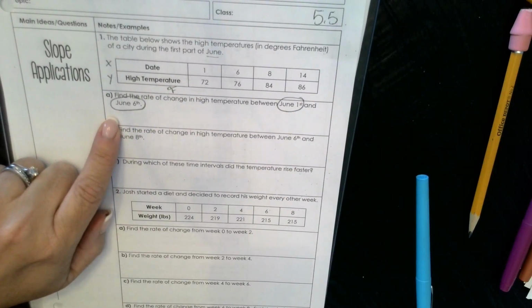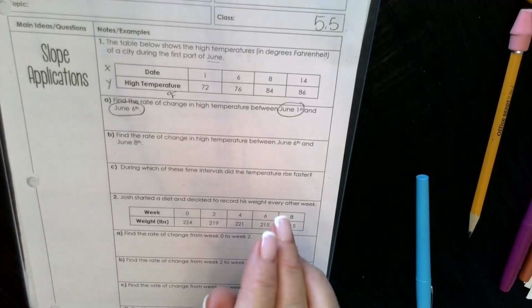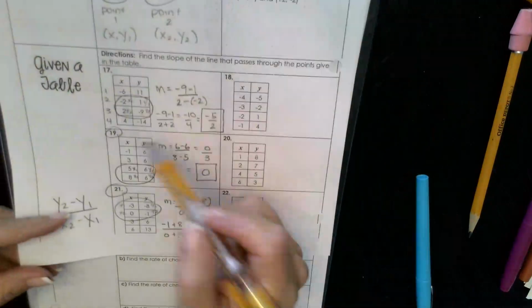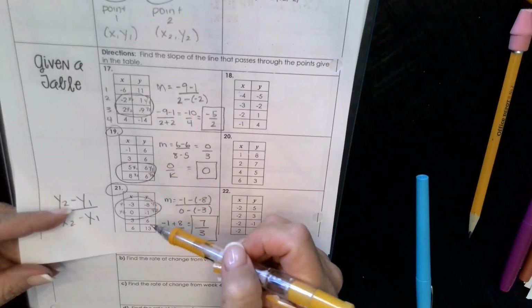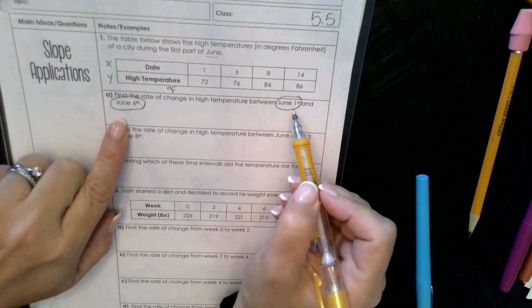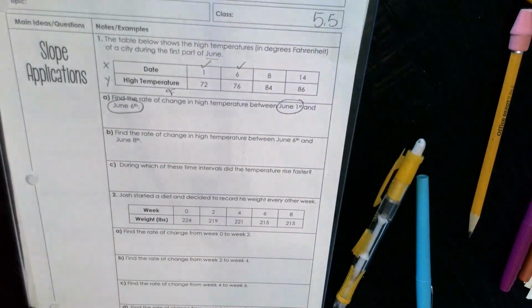A minute ago when we did this work, we just picked any 2 points. Remember, for the first problem we looked at points 2 and 3, for the second problem 3 and 4, and for this one, 1 and 2. Well, here it tells us we have to pick June 1st, which is this one, and June 6th, which is this one.